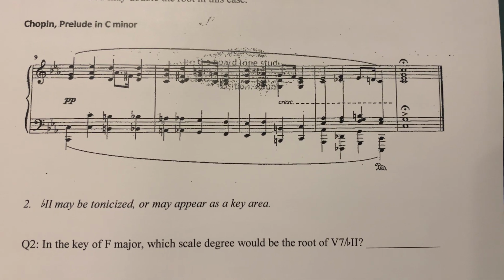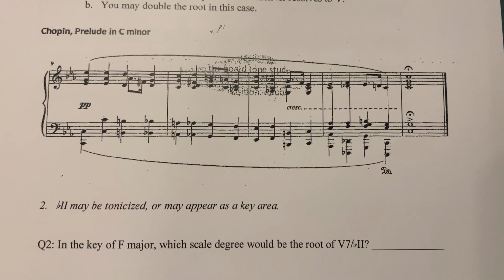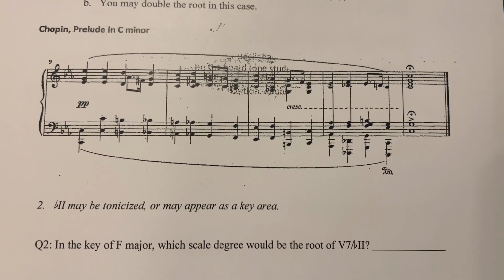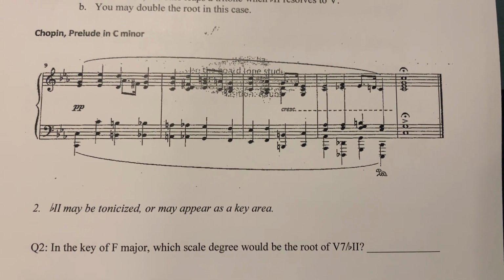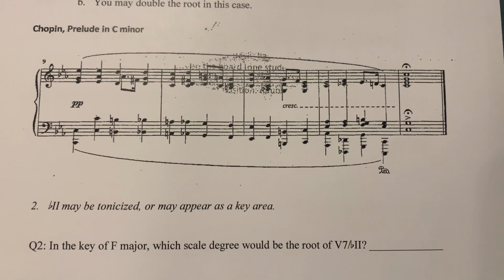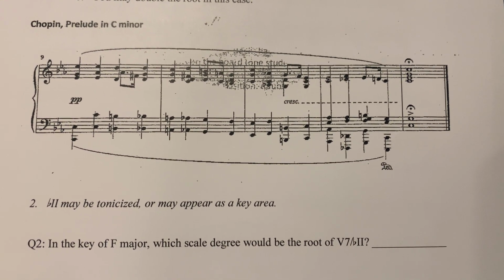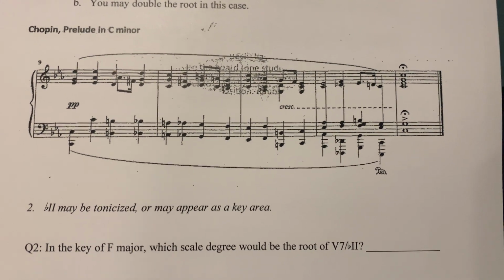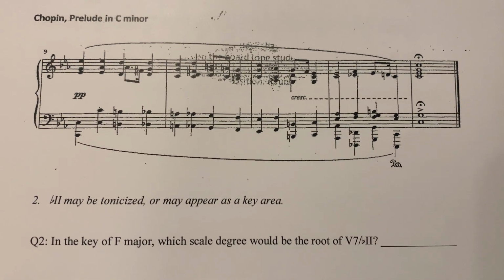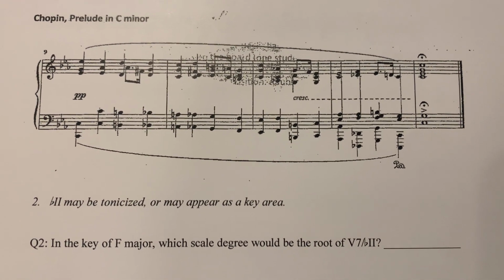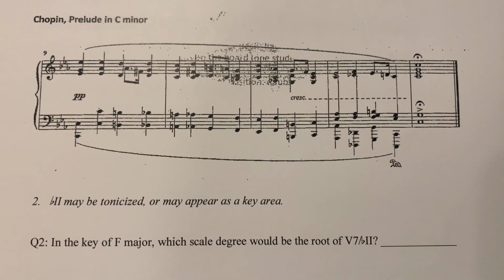Let's imagine we're in the key of F major. Which scale degree would be the root of 5-7 of flat 2? Pause your video and think about it. Okay, now I suppose the actual key didn't matter. Any major key, basically, or minor key, I suppose, in the abstract. What scale degree would be the root of 5/7 of flat 2? The answer was flat 6.